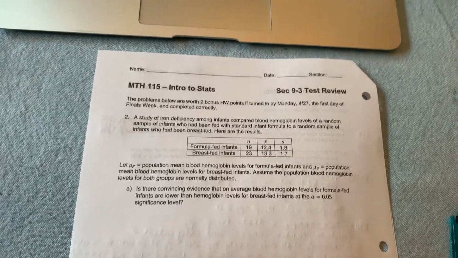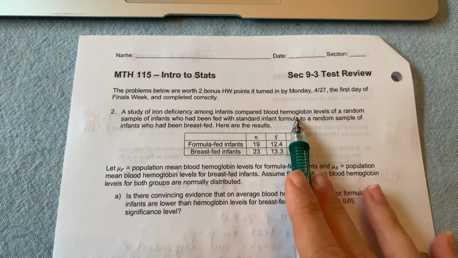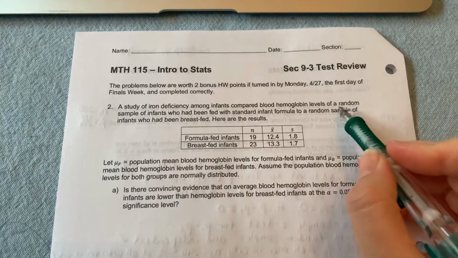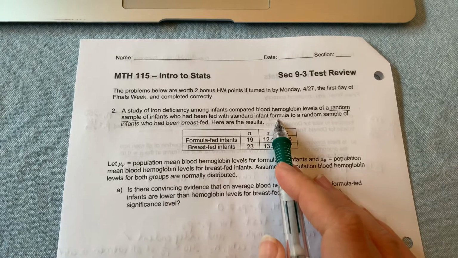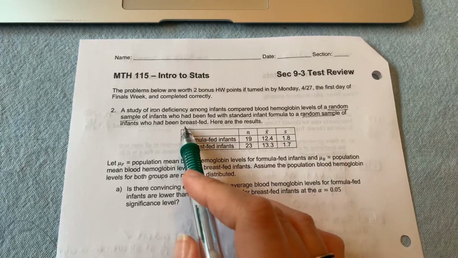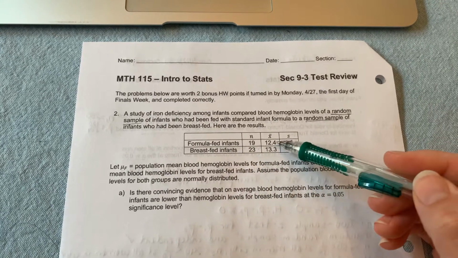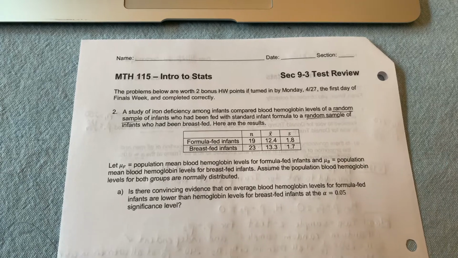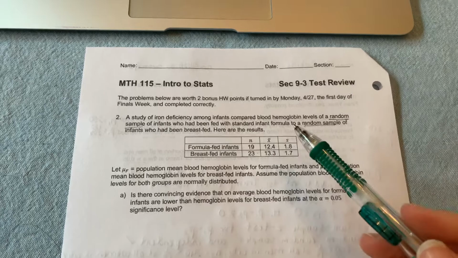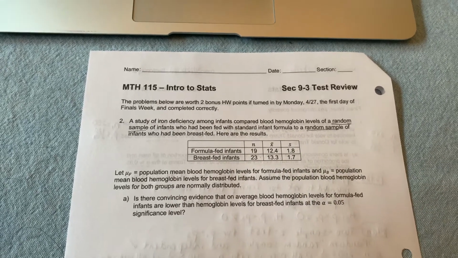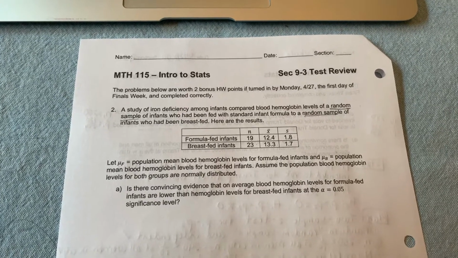All right, so our problem statement says a study of iron deficiency among infants compared blood hemoglobin levels of a random sample, that's good, of infants who had been fed with standard infant formula to a random sample of infants who had been breastfed. Here are the results. So we have formula-fed infants and our breastfed infants, sample sizes, sample means, sample standard deviations. Okay, so it doesn't appear that there's any connection between the two samples, which is good, right? There's no matched pairs or anything. So this is going to be our strategy for a difference in two means with independent samples.